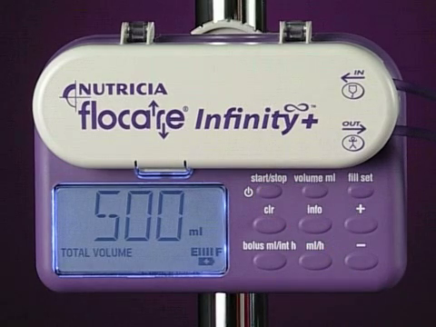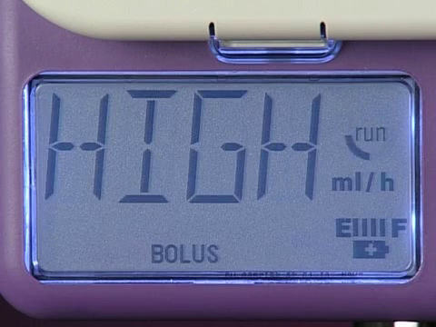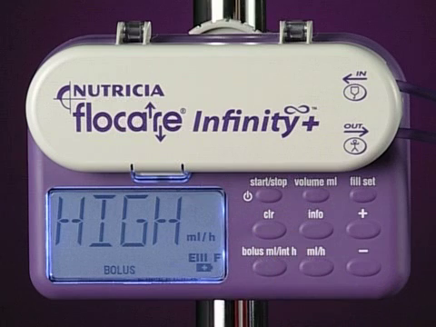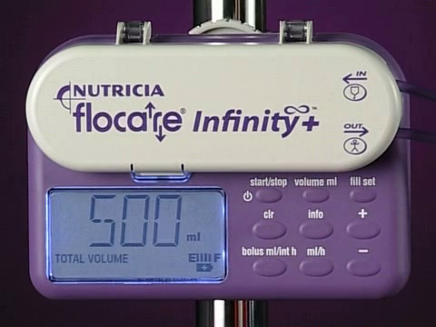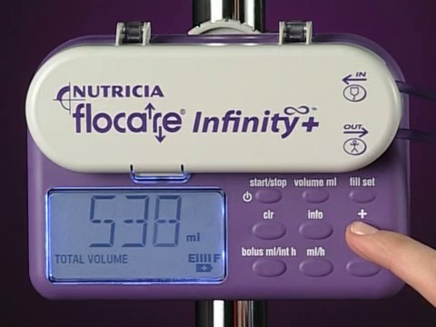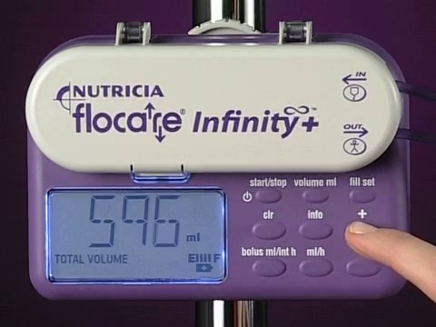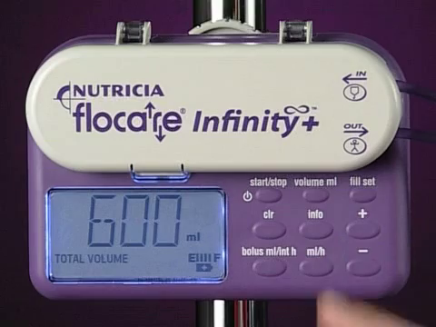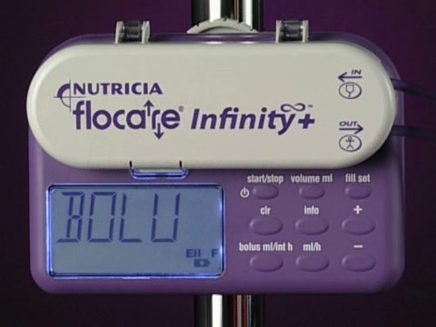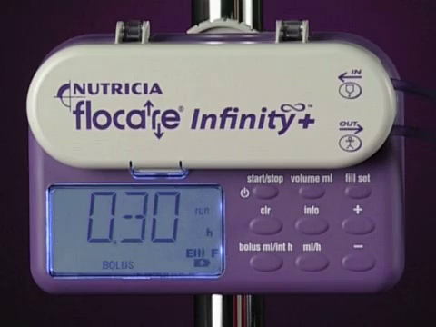You can change the rate or dose or bolus setting at any stage during feeding, simply by pressing the Start/Stop key. This pauses the pump. You can then press the relevant key, for example, volume milliliter. Then, using the plus and minus arrows, change the dose and press Start/Stop to resume feeding. When a bolus has finished, the pump will inform you of the time to the next bolus by displaying Next Bolus, as well as the time remaining until the start of the next bolus.